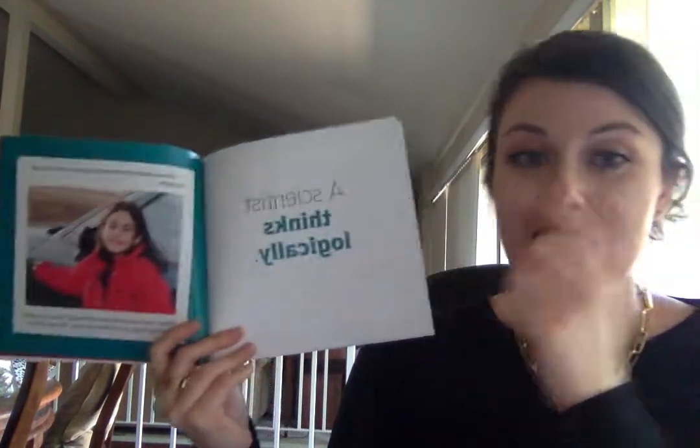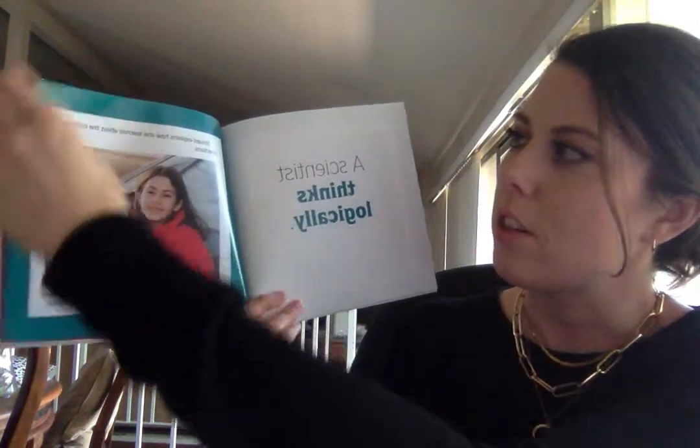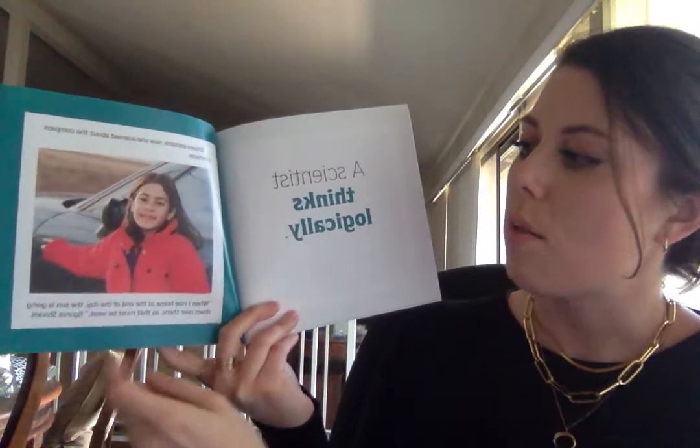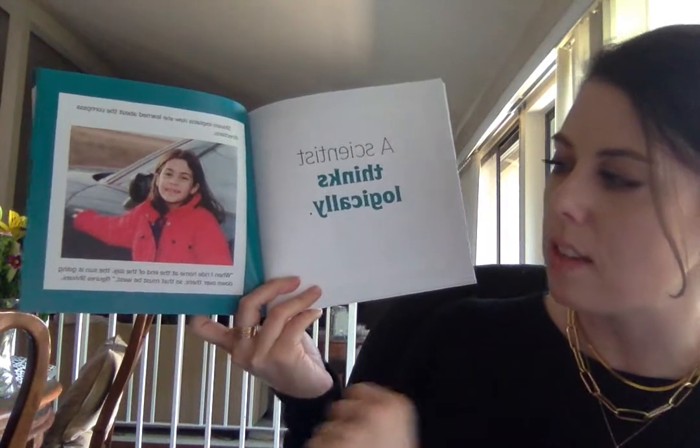A scientist thinks logically. Oh, you are good thinkers. You think all the time. Shivani explains how she learned about the compass directions. When I ride home at the end of the day, the sun is going down over there, so that must be west, figures Shivani.